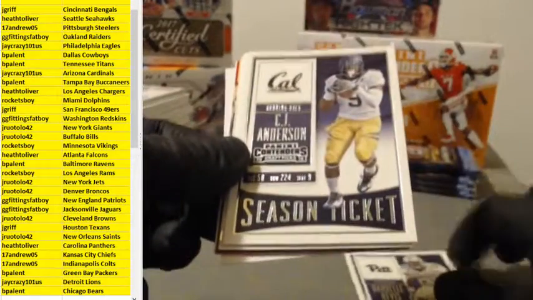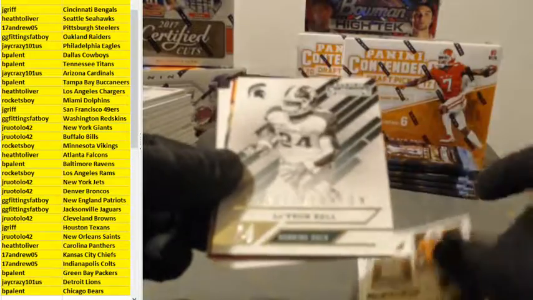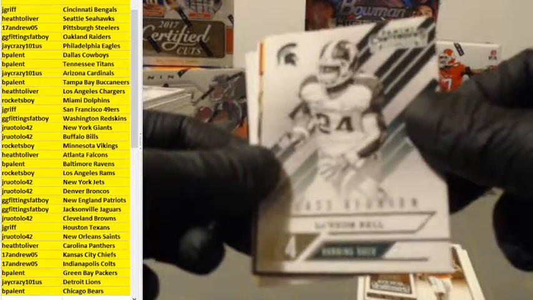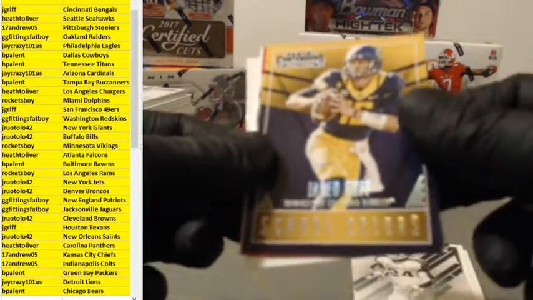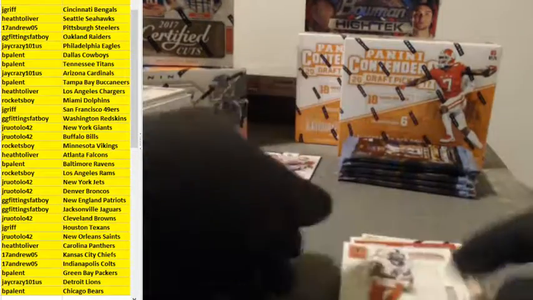Darrelle Revis, C.J. Anderson, Alan Hearns, class reunion Le'Veon Bell, Jared Goff school colors, Phillip Rivers old school colors, DJ Foster, Josh Ferguson.